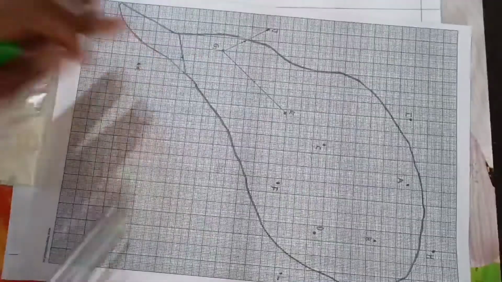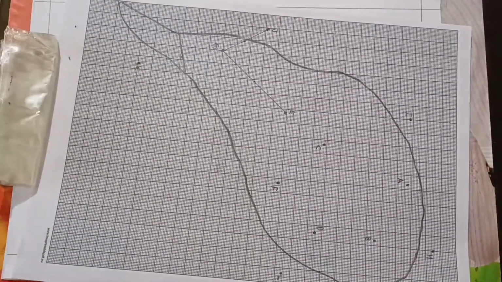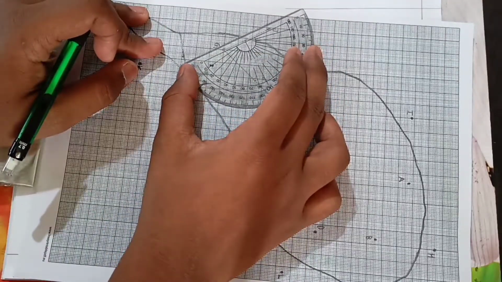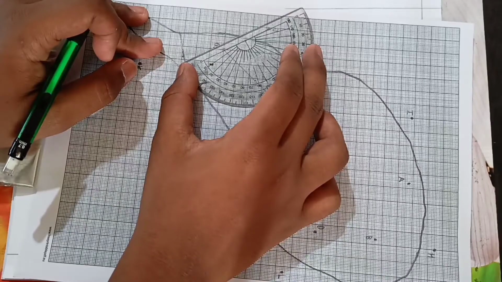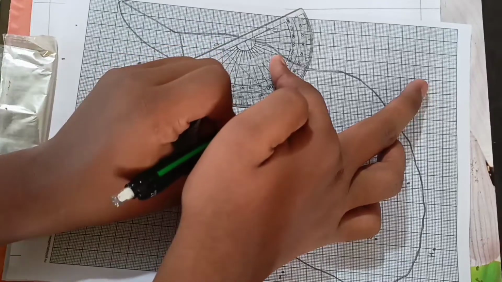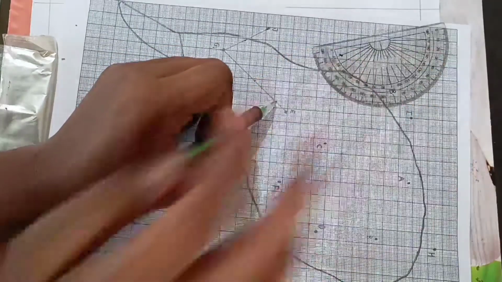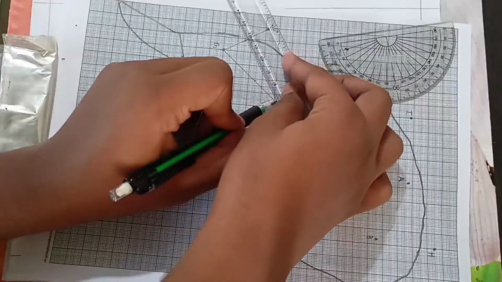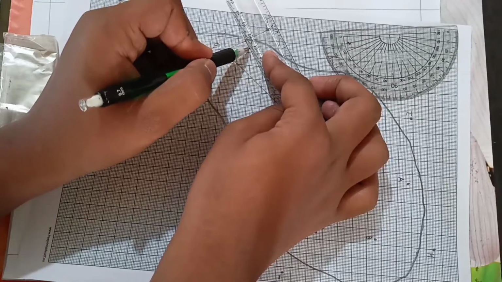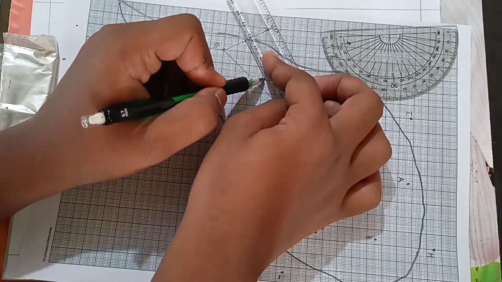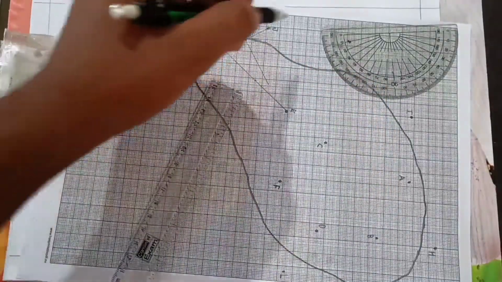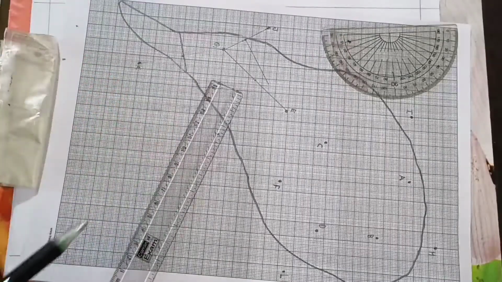Okay, so we have to bisect them at 2 points, using the protractor. Okay, so as I told you, you have to mark this line under this diagram only, under this boundary only. You don't have to go out of the boundary.